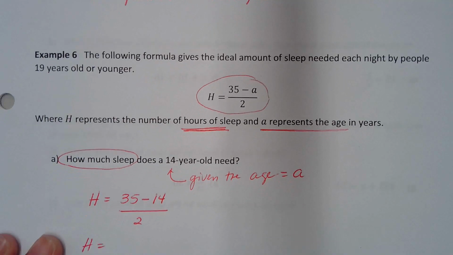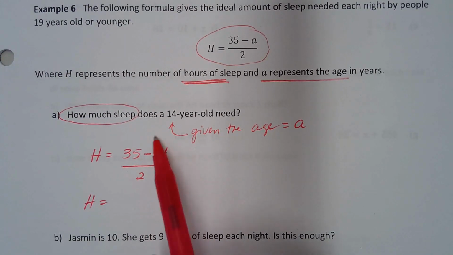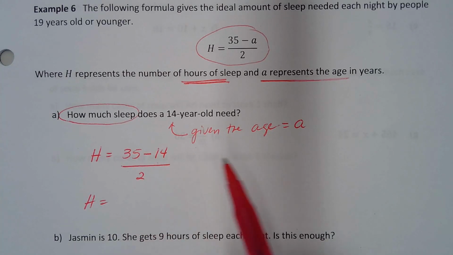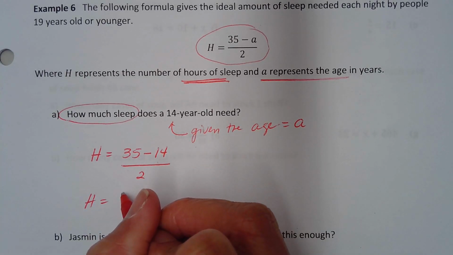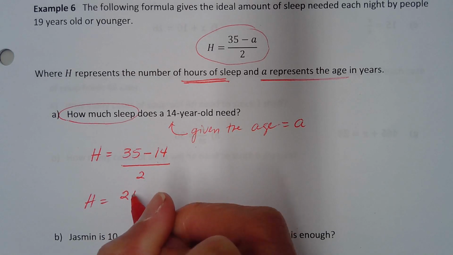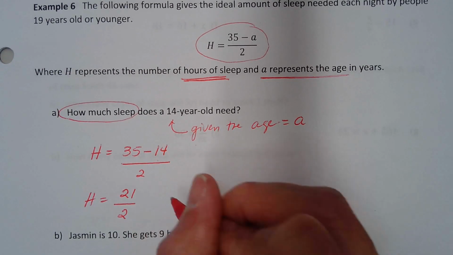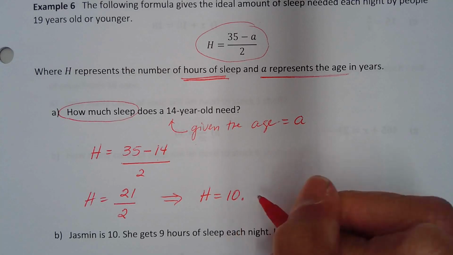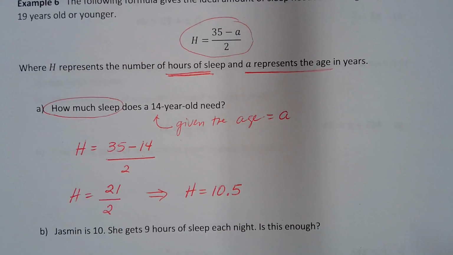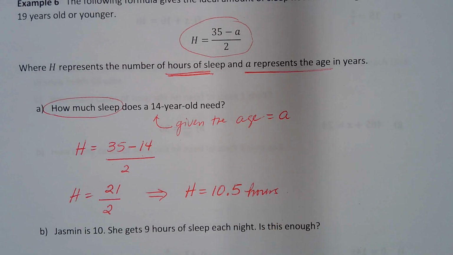And we know this already. We're going to use the order of operations in here. We work out the numerator, so 35 minus 14. How much is that? 21. Divided by 2. And then H is equal to 10.5. 10.5 what? Hours, right? Because H represents hours.